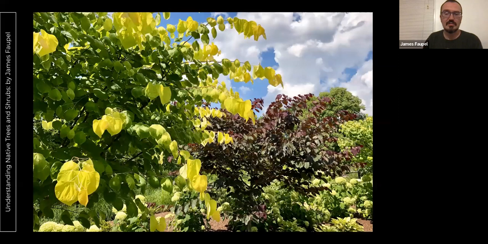This is an example of the types of leaf color change that we can see a lot of times with these native trees and shrubs. Like this is redbuds again as an example. They have specimens with yellow leaves and ones with purple leaves. And there's been research done that leaf-eating insects do not find these leaves as palatable as the straight species green leaves.